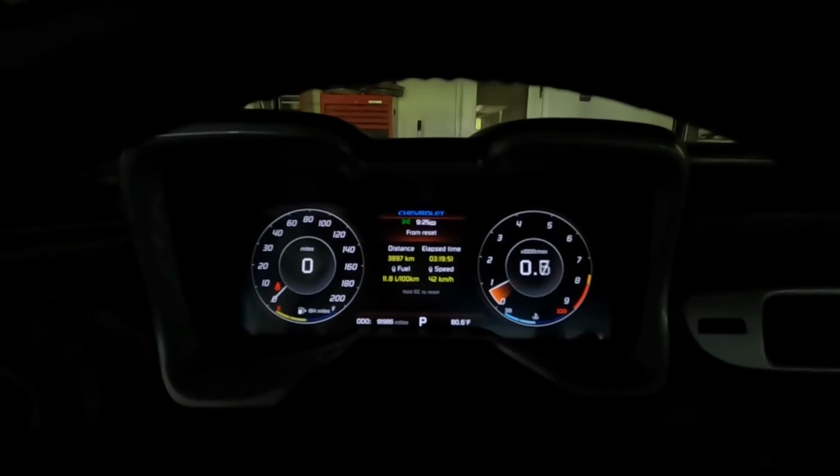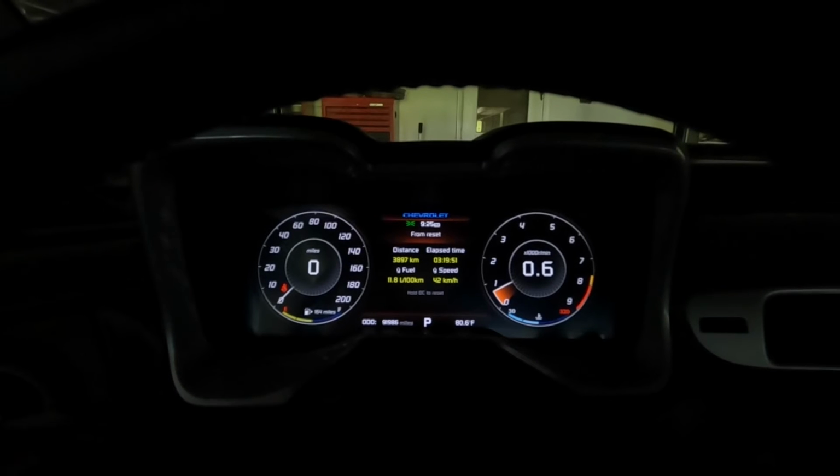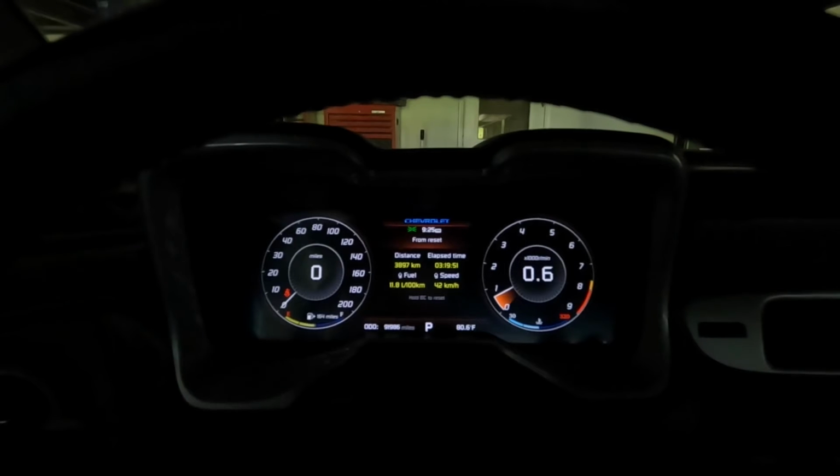Oh, you can see it's stuck on kilometer. I have to change that back to miles. I might have to shut it off and turn it back on.